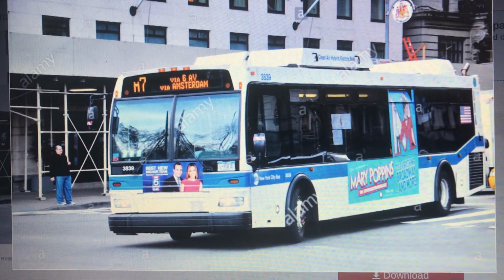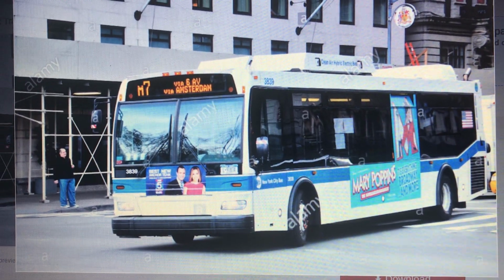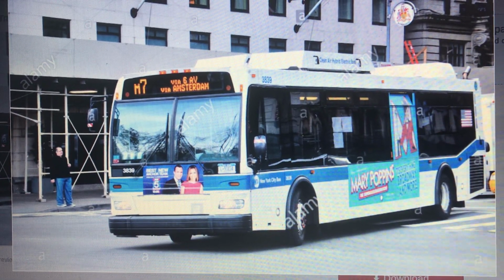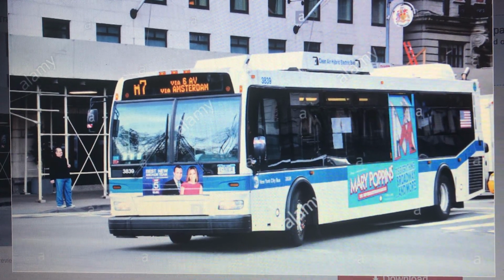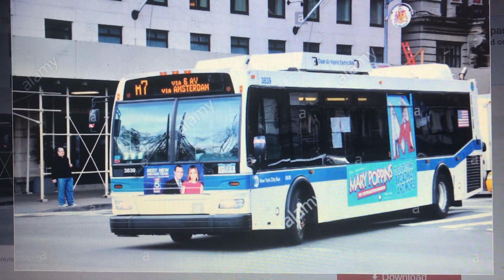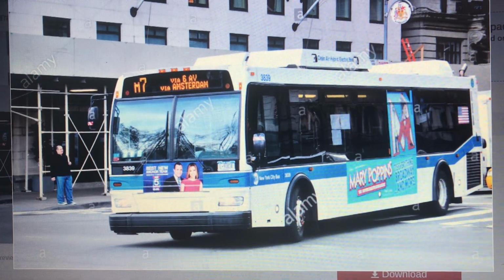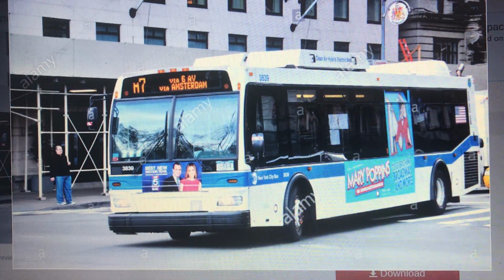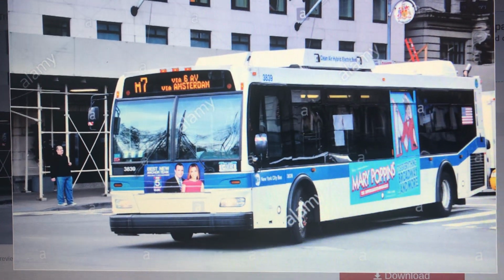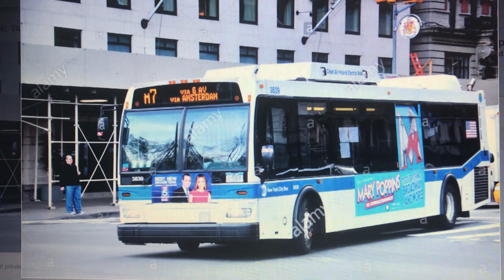Next stop, Amsterdam Avenue and West 89th Street. This stop is Amsterdam Avenue and West 89th Street. Next stop, Amsterdam Avenue and West 91st Street. This stop is Amsterdam Avenue and West 91st Street. Next stop, Amsterdam Avenue and West 93rd Street. This stop is Amsterdam Avenue and West 93rd Street.